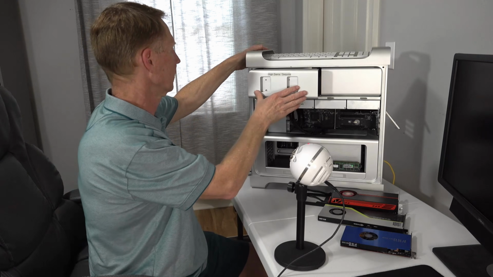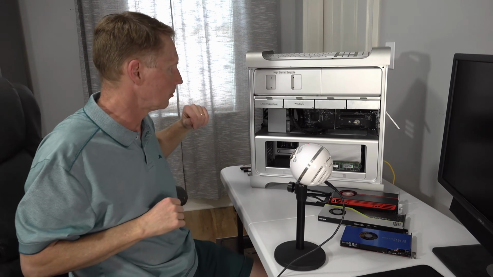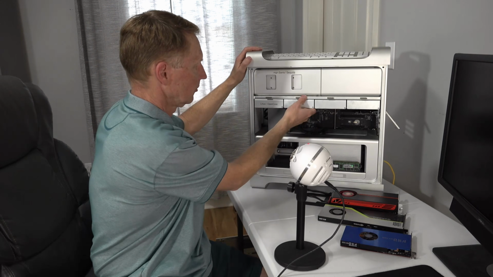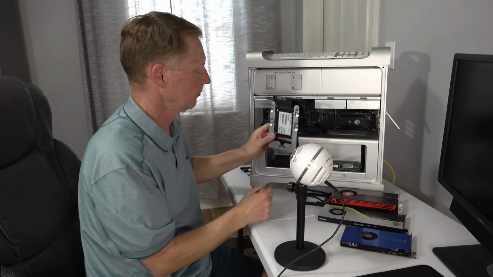Okay, both drives are plugged in. Just put that where it belongs. Windows, I have on this drive.